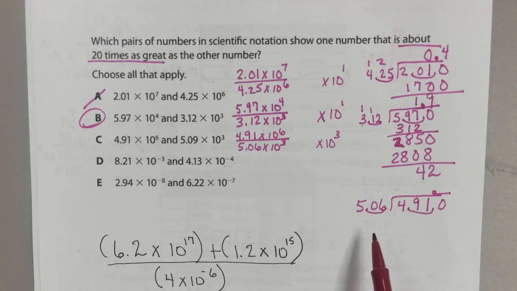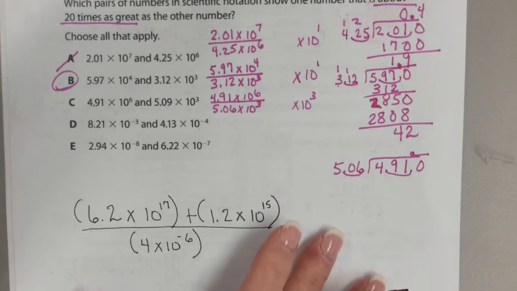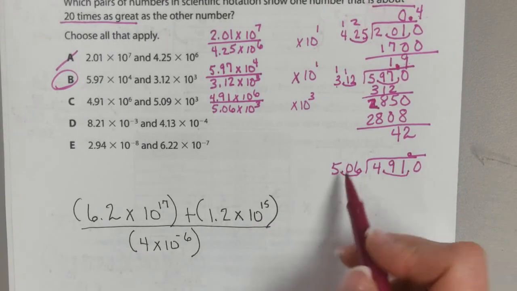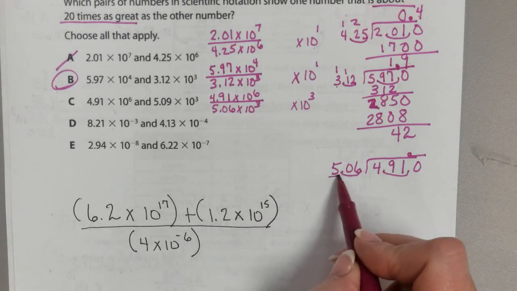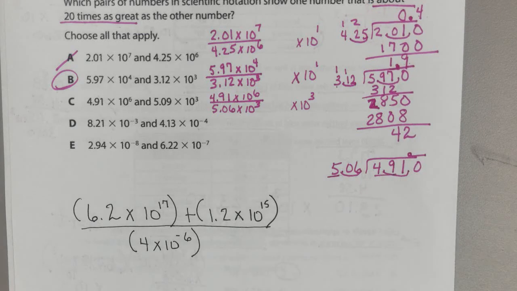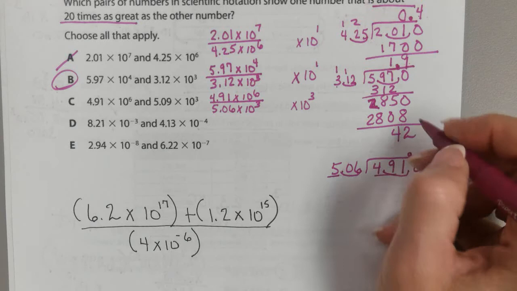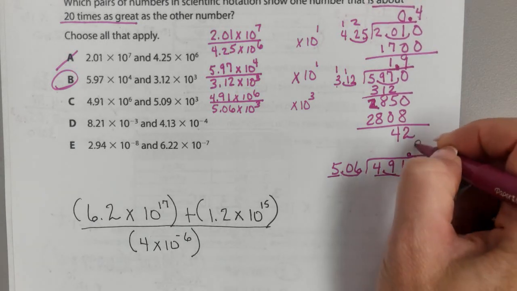All right, so let's use our shortcut. How many times does 5 go into 49? 9 times. So let's see if that'll work.